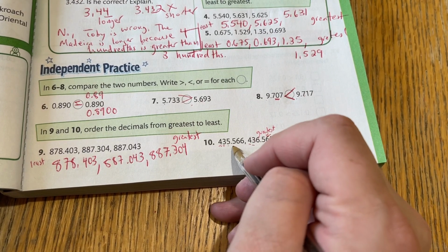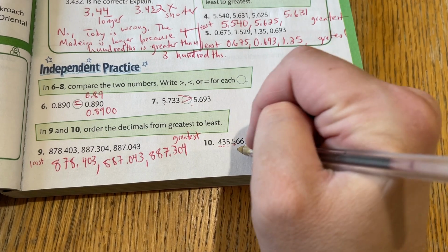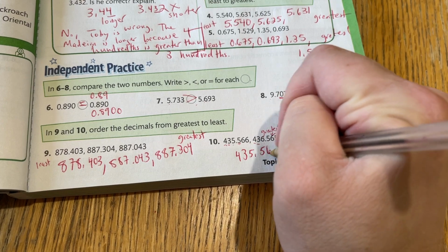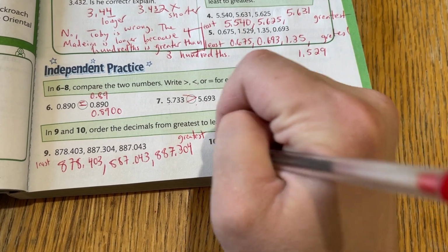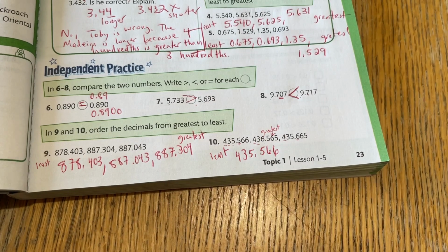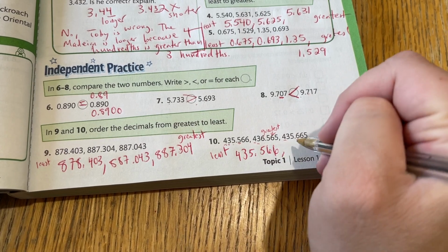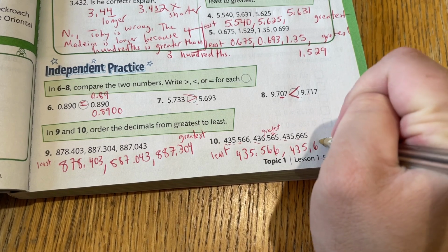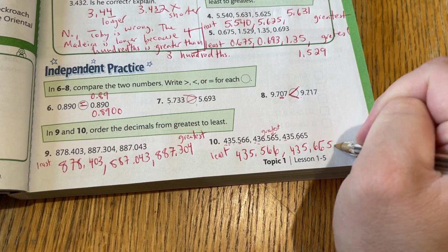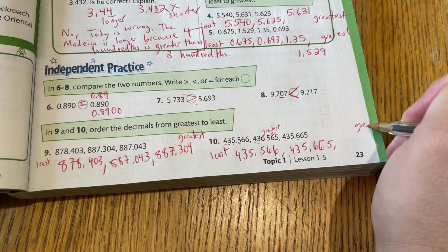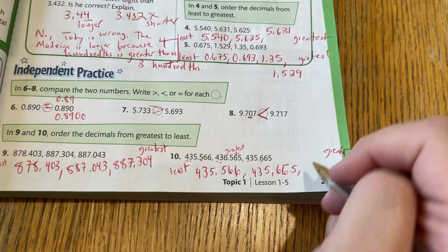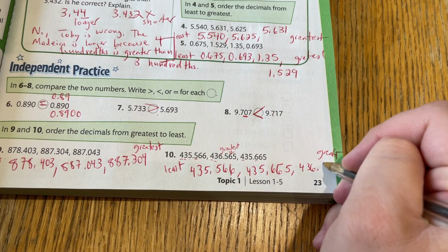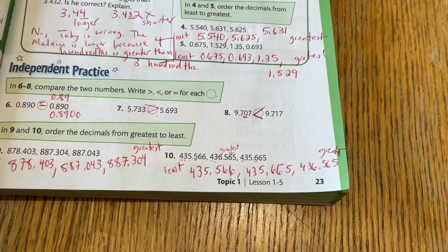So the 6 in the tenths place, and this is the 5 in the tenths place. So it's kind of interesting because all of them are starting off with the smallest number, the least, throughout all these problems. And then the next largest number, or the middle number, is this one. And then the greatest is that number right here that we already identified as the greatest.